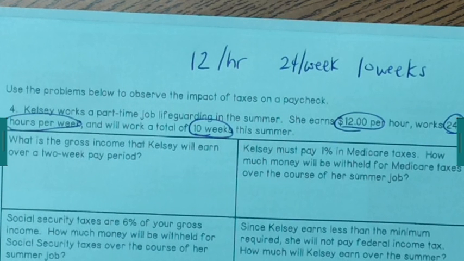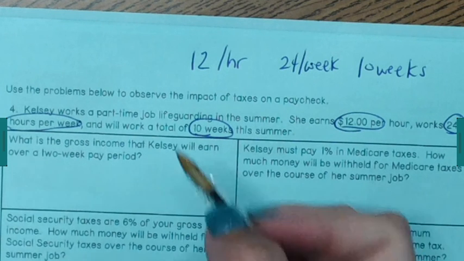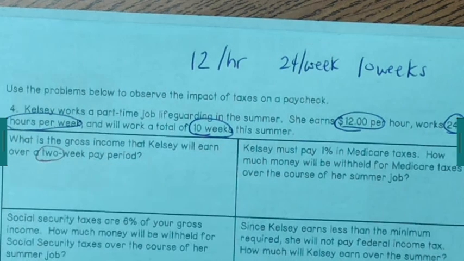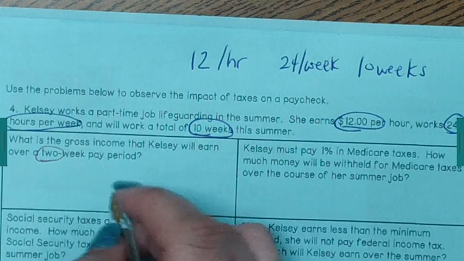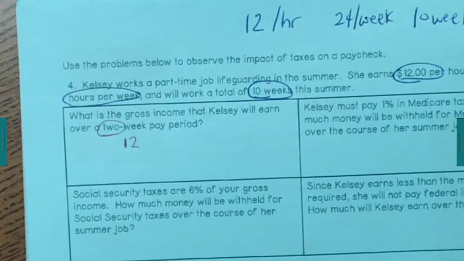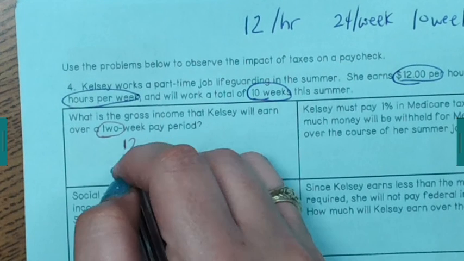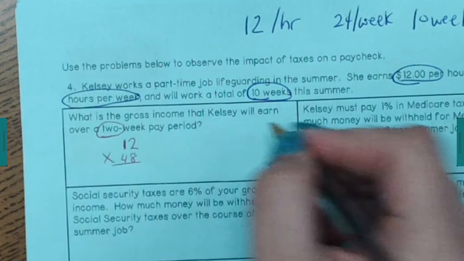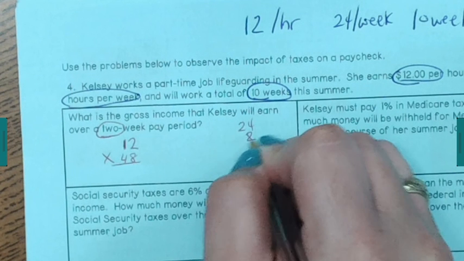So the first question says, what is the gross income? What does gross mean? Before taxes. Okay, before I take anything else. So, I'm doing it for 2 weeks. Okay, how much does she make per hour? 12. And how many hours is she working in 2 weeks? 48 hours. And how'd you get 48, Abdullah? 24 times 2. Good. 24 times 2.